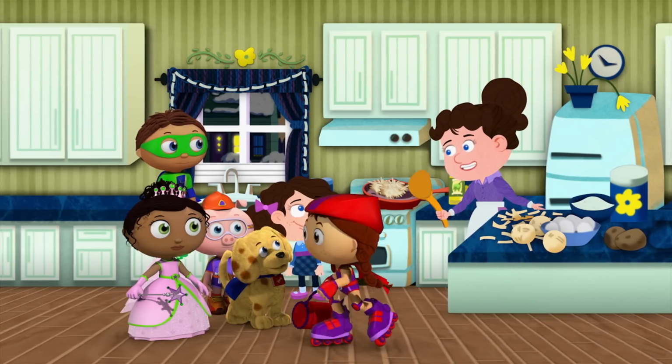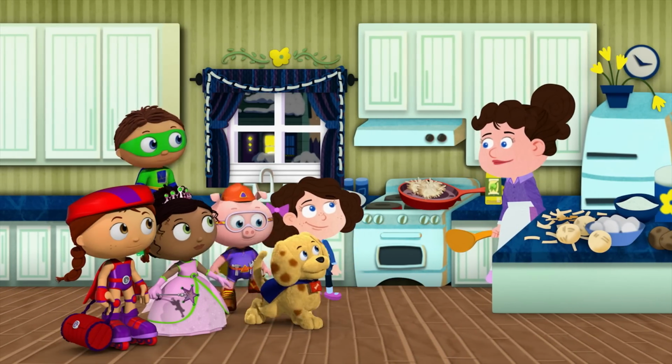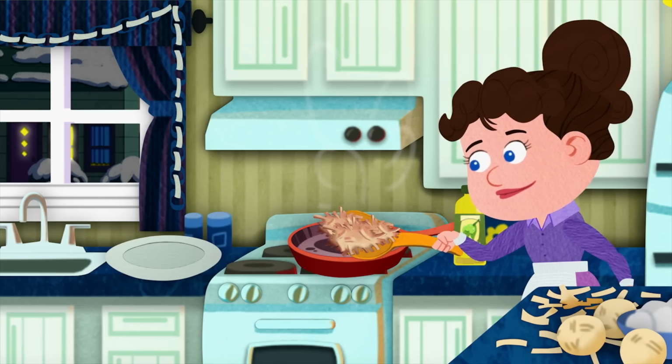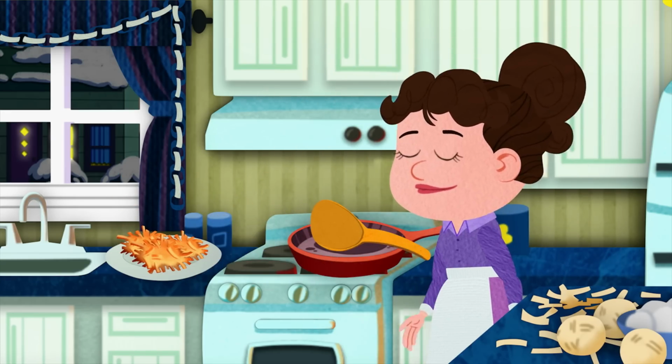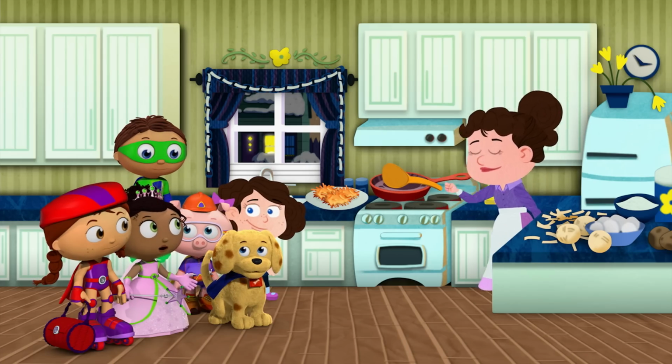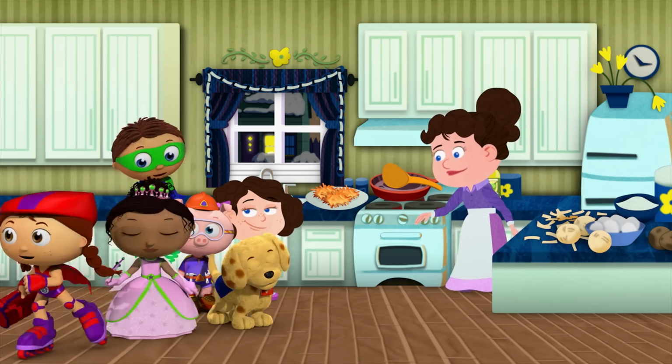We're ready to cook. Stand back, everyone. Smells yummy. Now is it time to light the menorah? Let's go see.